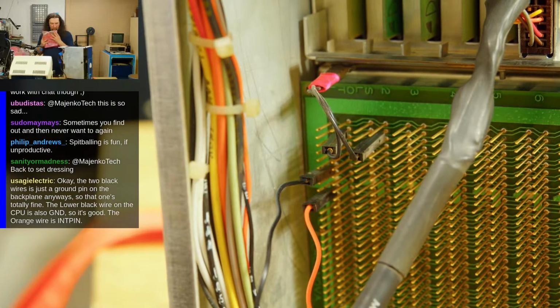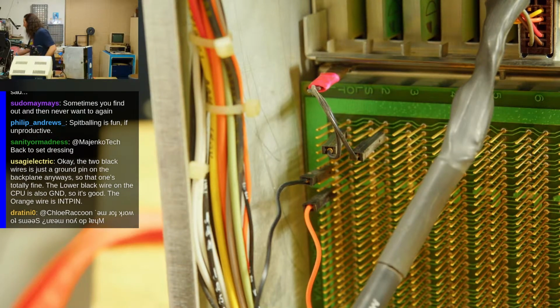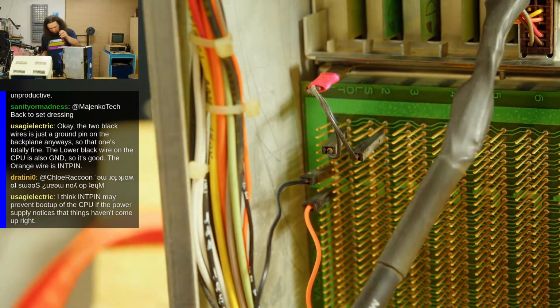We are at that time where I normally end, so we are going to wrap this up pretty soon. I am surprised how unproductive today was. The two black wires are ground pins in the backplane anyway. That was totally fine. The lower black wire, CPU, is ground, so it's good. The orange wire is the INT pin. So that's the one that's probably responsible for the CPU going into standby mode when the machine is turned off.